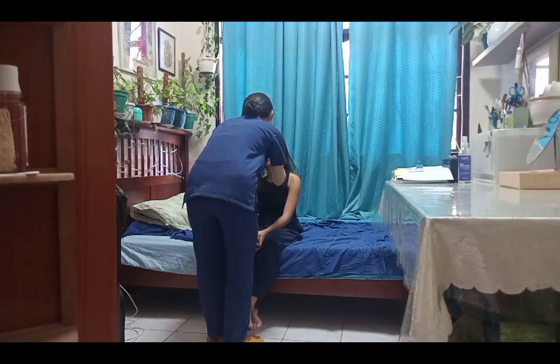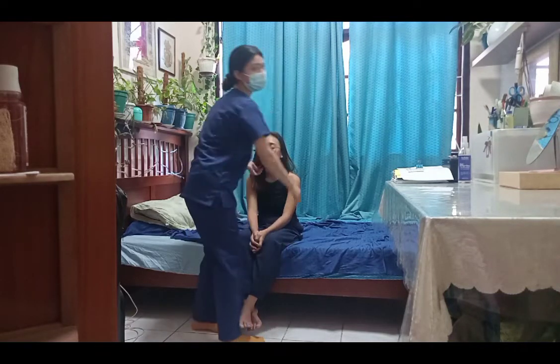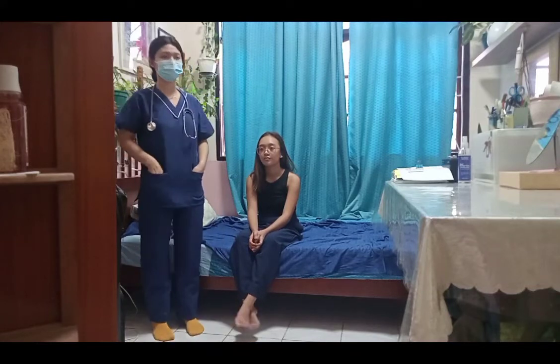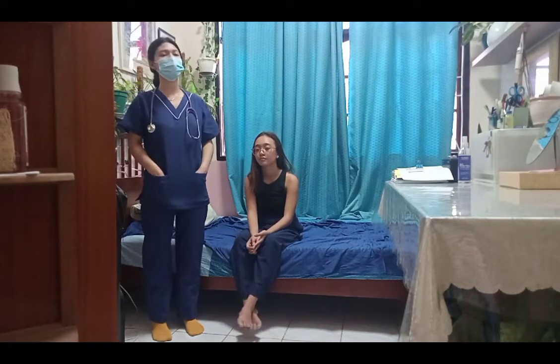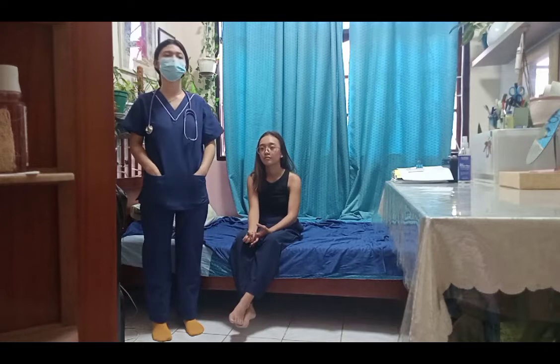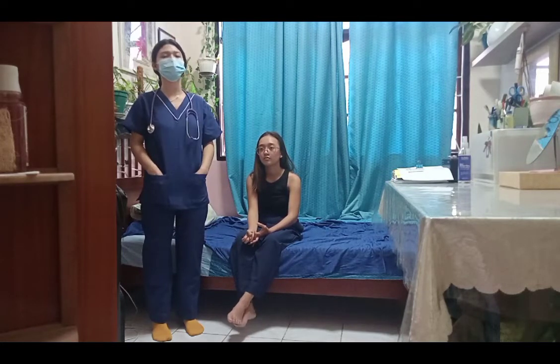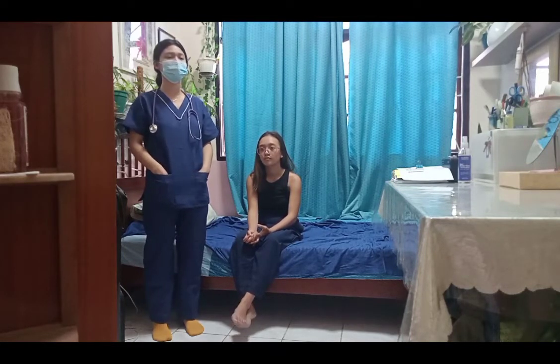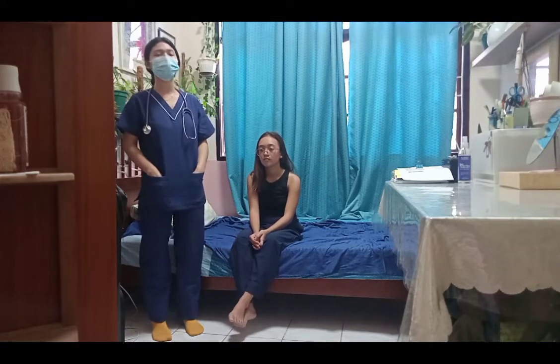Open your mouth. Close your mouth. Everything is okay and normal. So the next one would be perform the hand hygiene and don gloves. Inspect the lips, oral mucosa, hard and soft palate, gingiva, teeth, and salivary gland opening by asking the patient to open the mouth wide using a tongue blade and pen light.